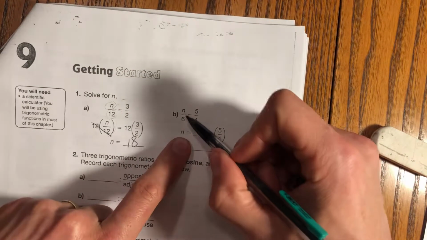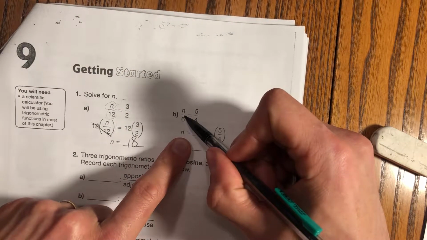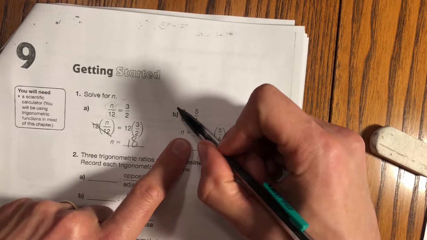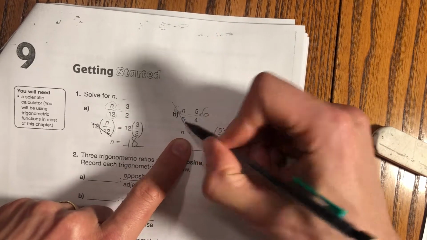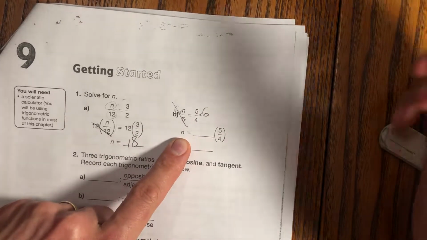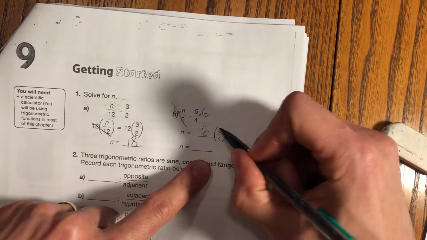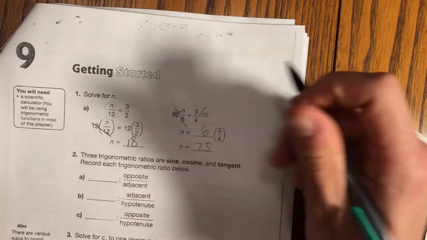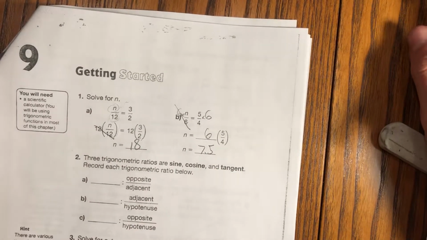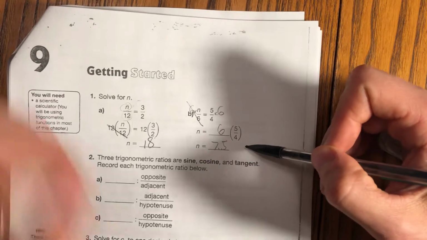Okay, same thing with this one. N over 6 equals 5 over 4. Well, I'm going to multiply both sides by 6. These 6's cancel. So now I'll have 6 times 5 divided by 4, which is 7.5. That's how you do those types of problems.